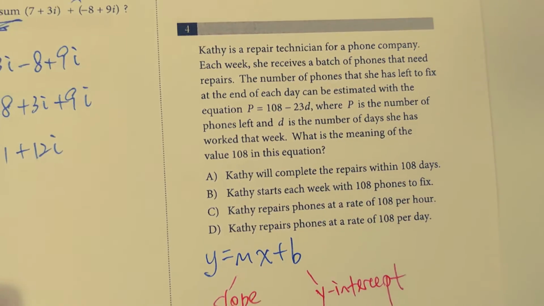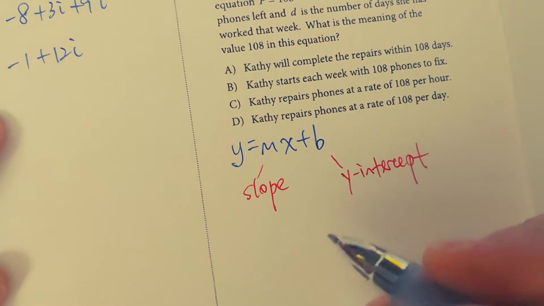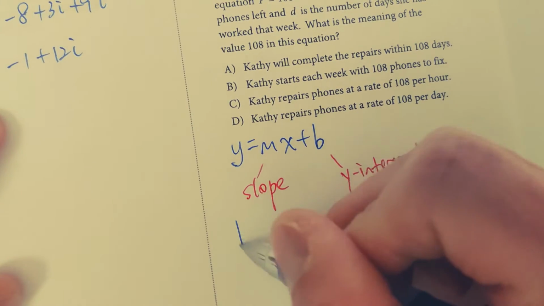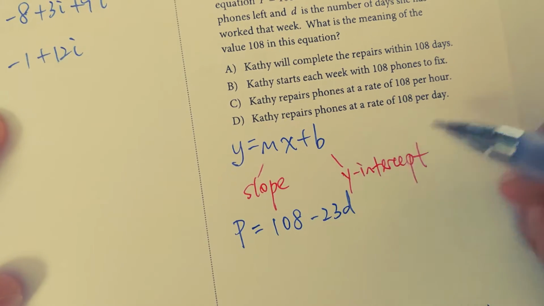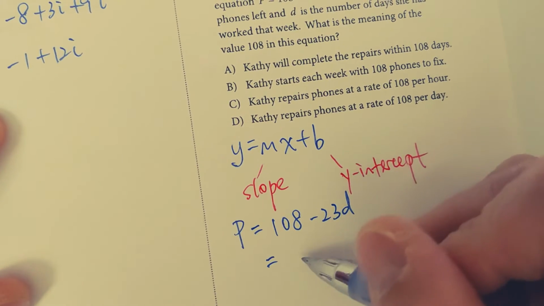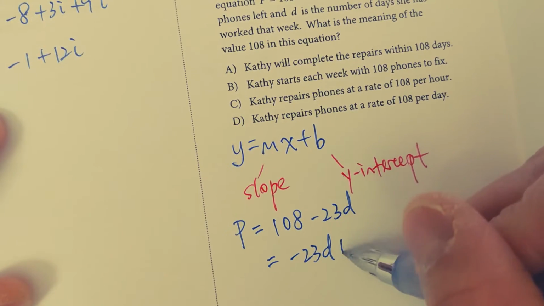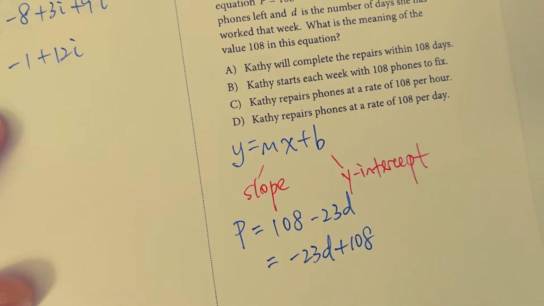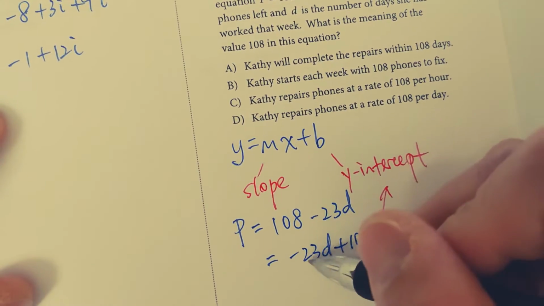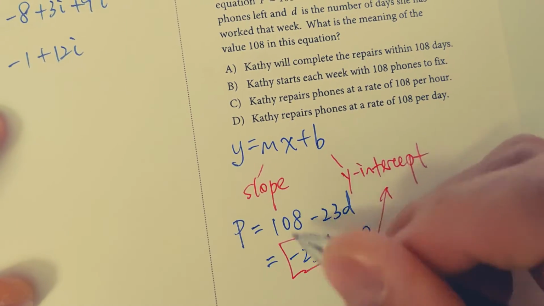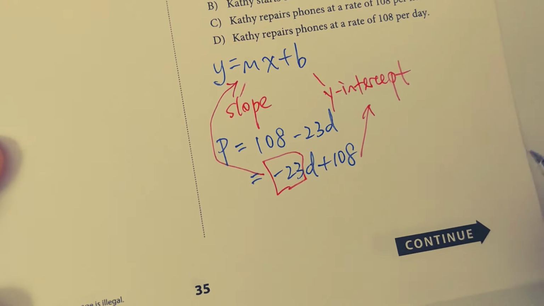When you compare this to the equation P equals 108 minus 23D, you can rewrite it by switching the order of the variable and the constant. Then you can see that the 108 would be the y-intercept and the -23 would be the slope of the line.